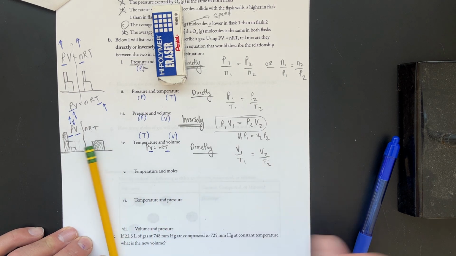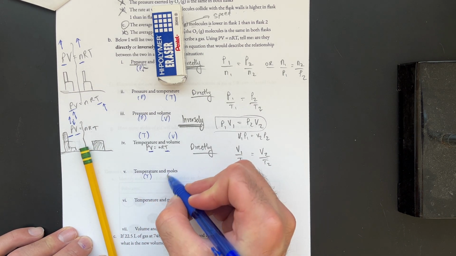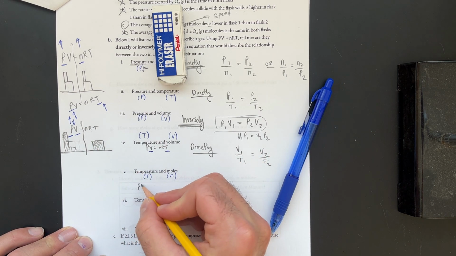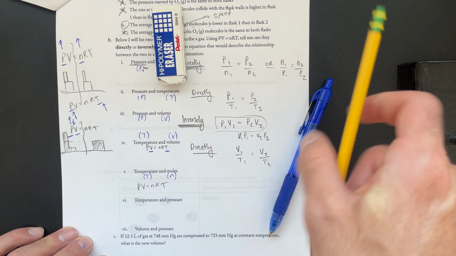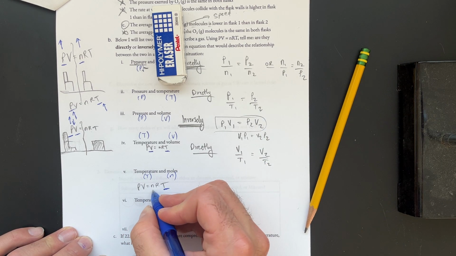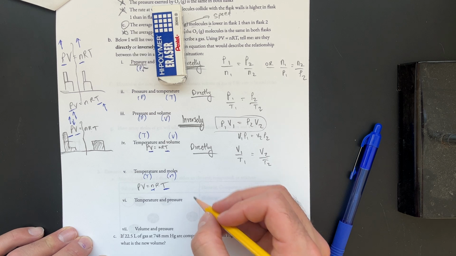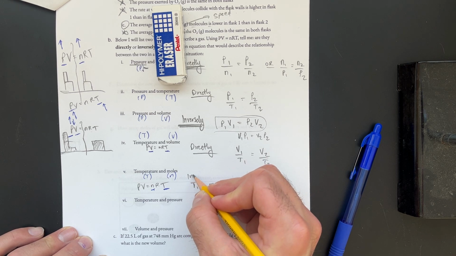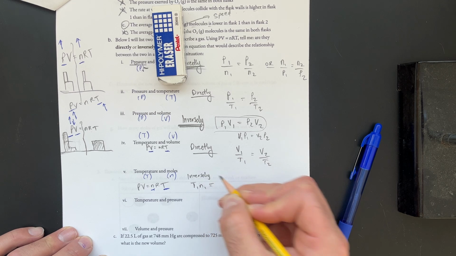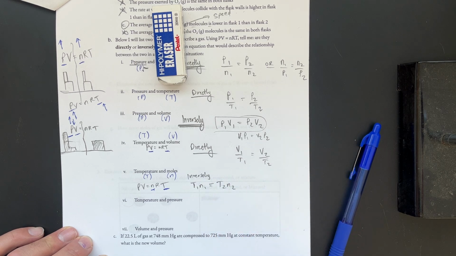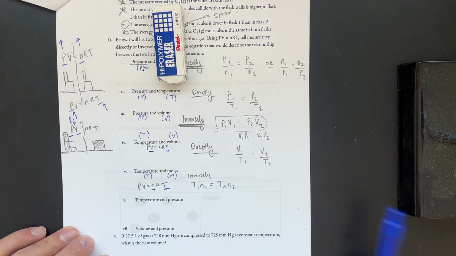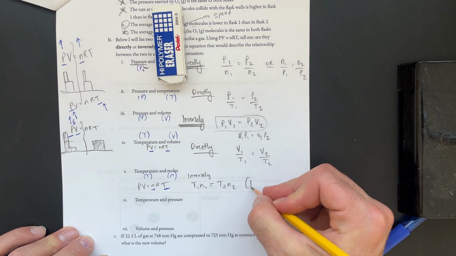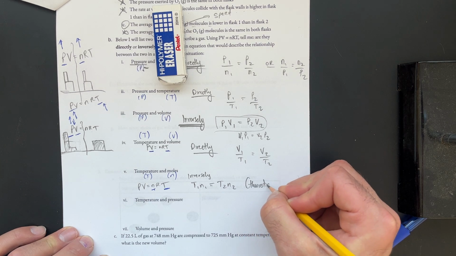Now, this next one, temperature and moles. PV is equal to nRT. Now, what we would say is, well, T is here, N is here, and so, ooh, they're actually inversely related, and so therefore T1 N1 is equal to T2 N2. But I'll be honest, this actually isn't true. This is theoretical. It's not true.